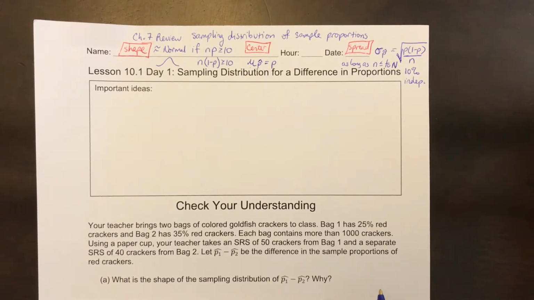So what we're doing in chapter 10 here, in section 1, is we're going to say, well, what happens if we have two proportions? What if we take a difference of proportions?